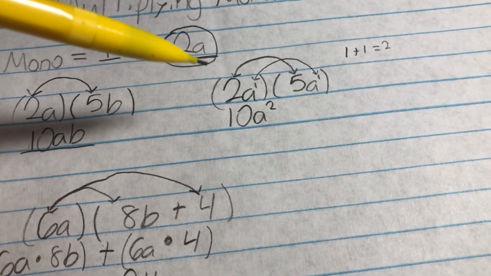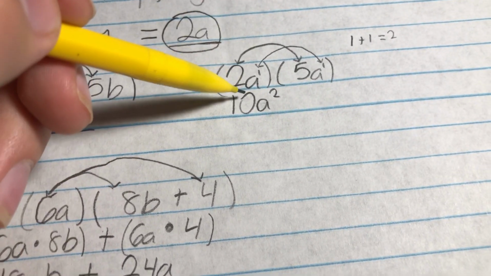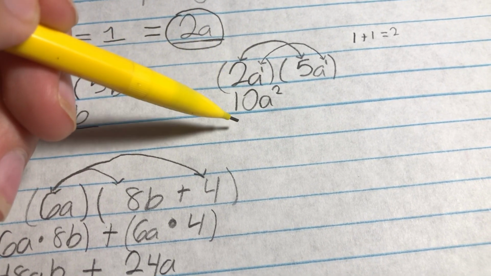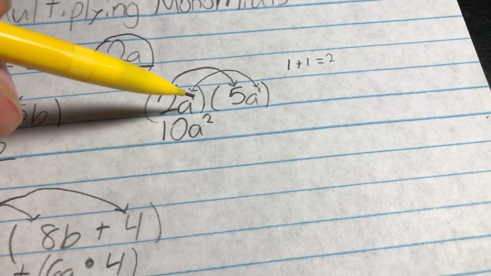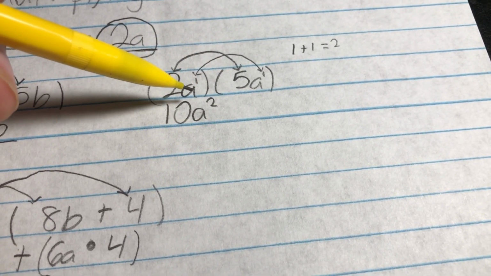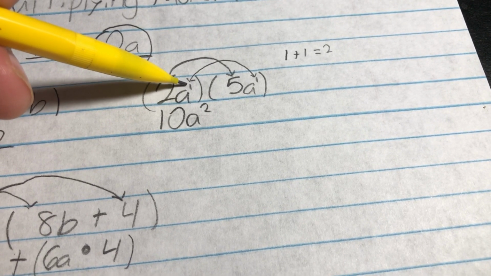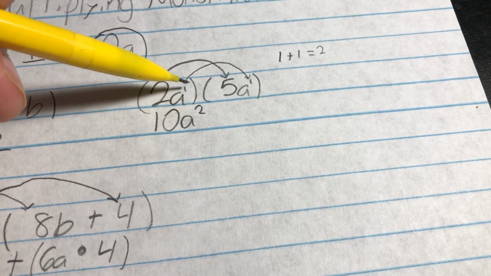Now, when you're multiplying two monomials of the same variable, you're going to multiply the numbers again. 2 times 5 equals 10. Now, since there are two a's here, and they don't have a 2 or 3, they're not squared or cubed, there's just one a here, we're going to imagine that there's a 1. In a problem, you don't need to put this 1 here. We don't notate that.